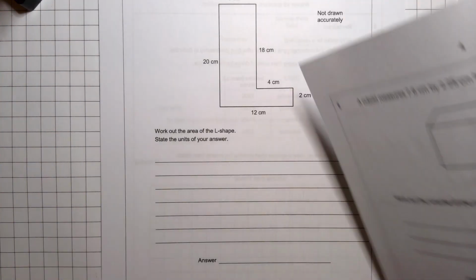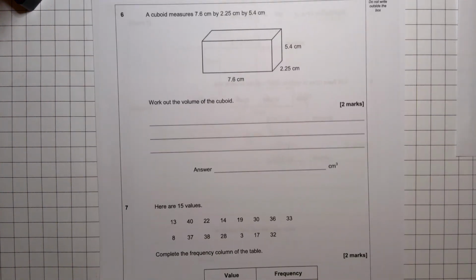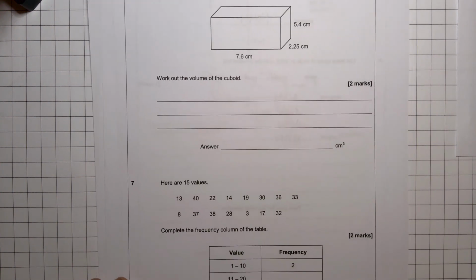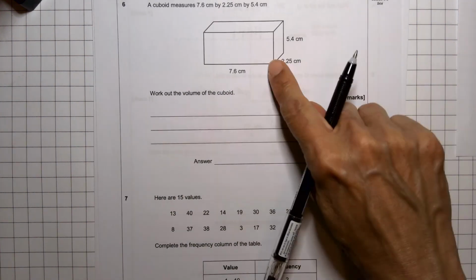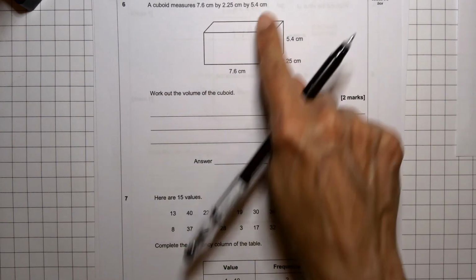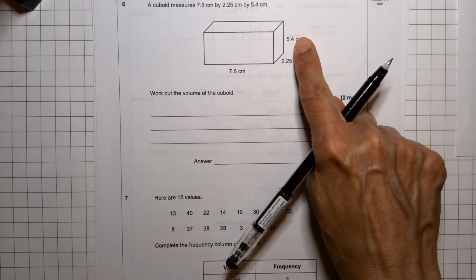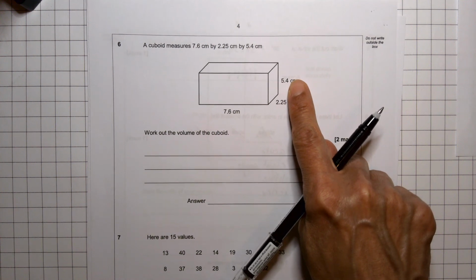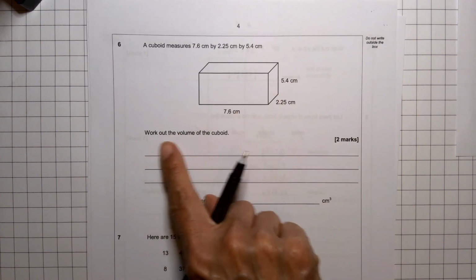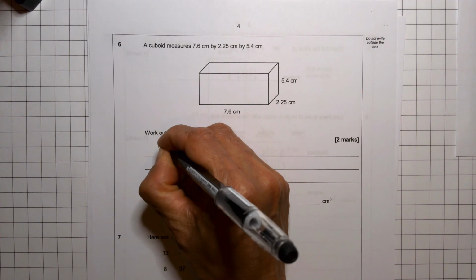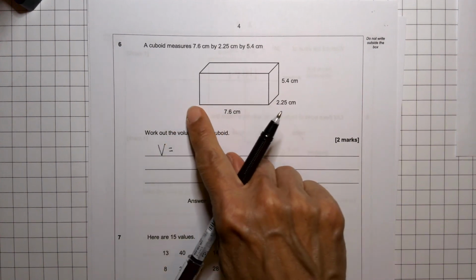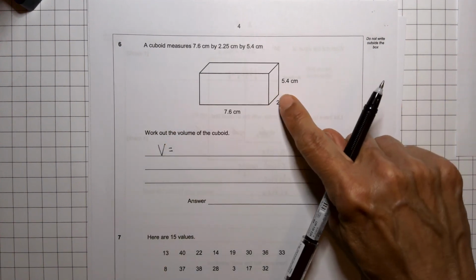We're on to question 6, and question 6 is a cuboid one. You can see in the picture we have a cuboid, and they tell us the measurements, and they also put the measurements onto the actual diagram. Sorry about that, let me bring it down so you can see. It says work out the volume of the cuboid.